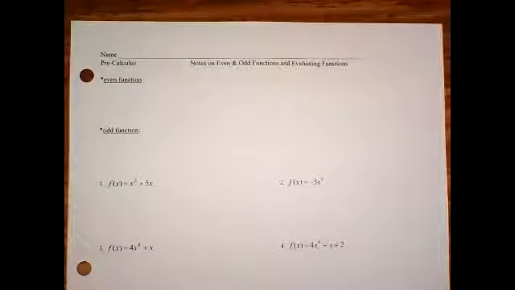So this is the last lesson in Unit 1. After this, we'll be doing review. And the first thing we're going to look at is how to tell whether a function is what's called even or odd. And it has to do with the symmetry of the graph.